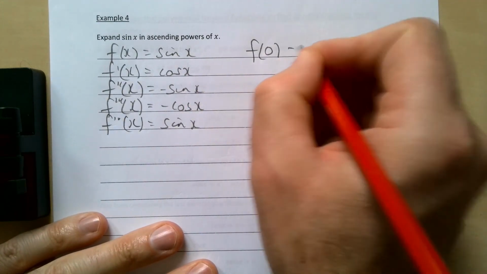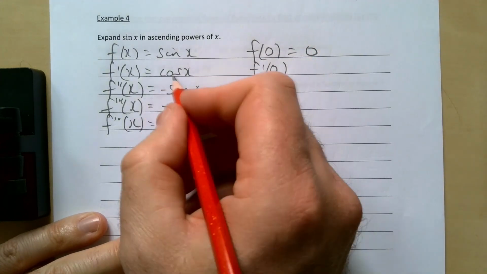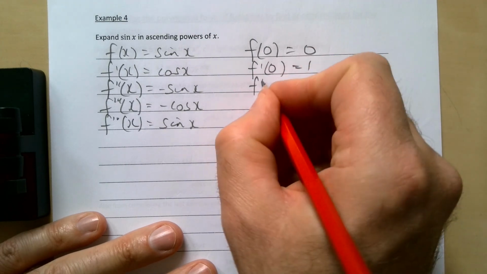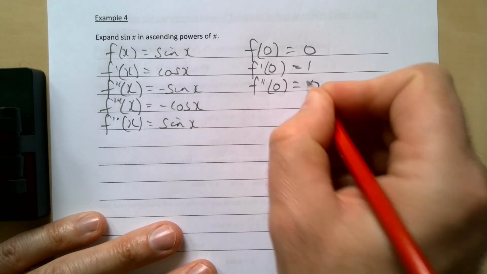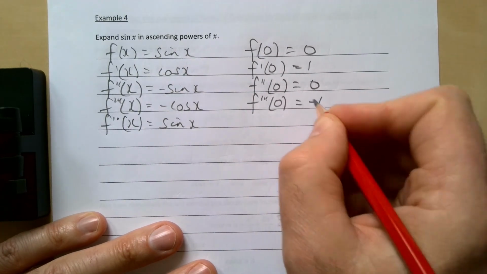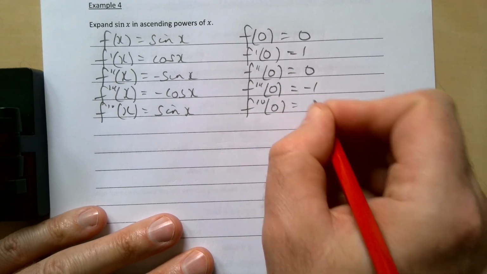f(0) is 0, f'(0): if I put in 0 here for cos, I of course get 1. Then 0, minus 1, and then this would be 0 again.